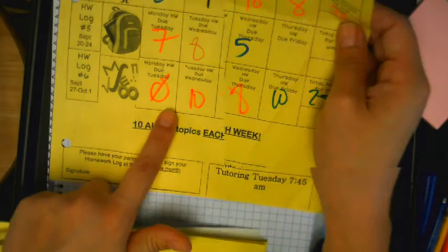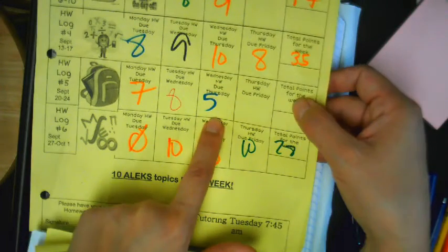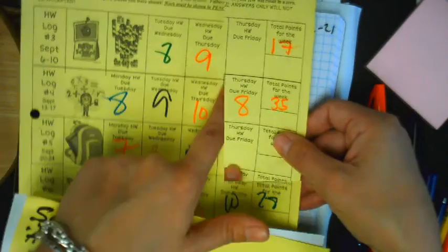Brian, you see, you got a 0 right there, automatically disqualifies you. And then you got a 5 right there, automatically disqualifies you. 0 and 0.